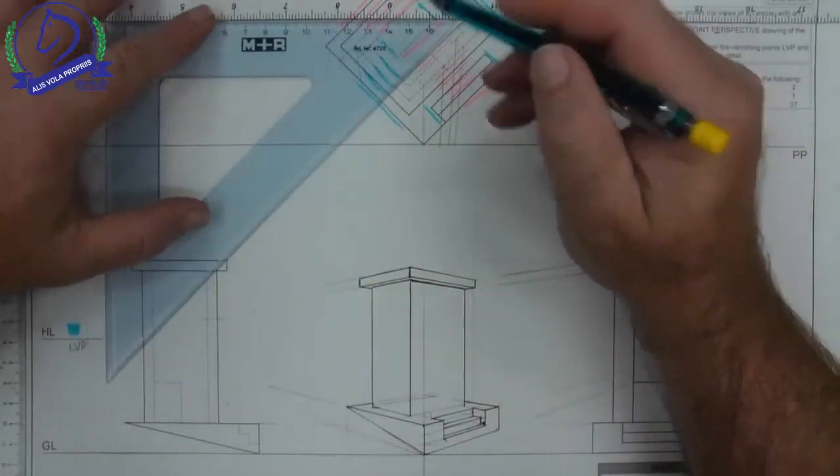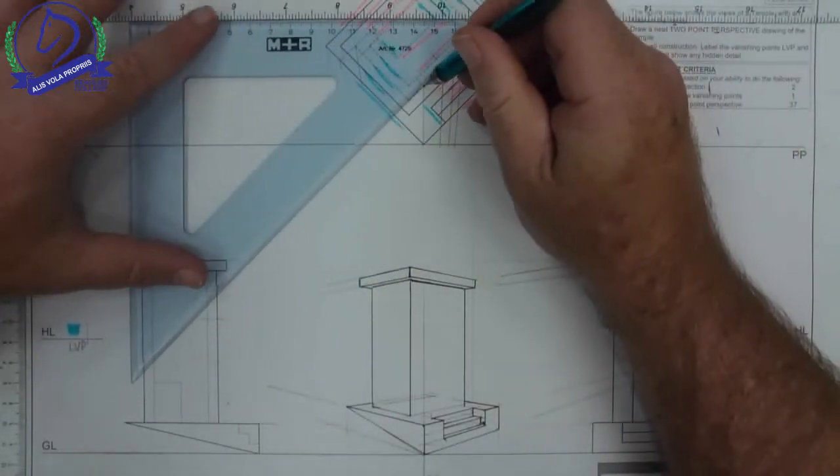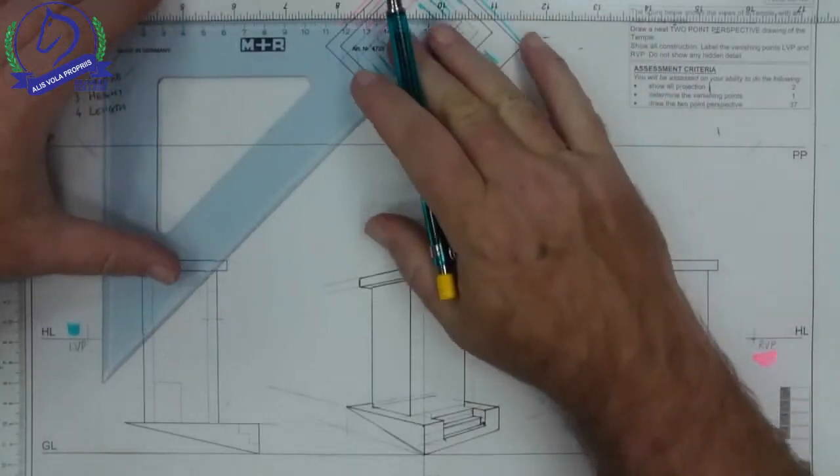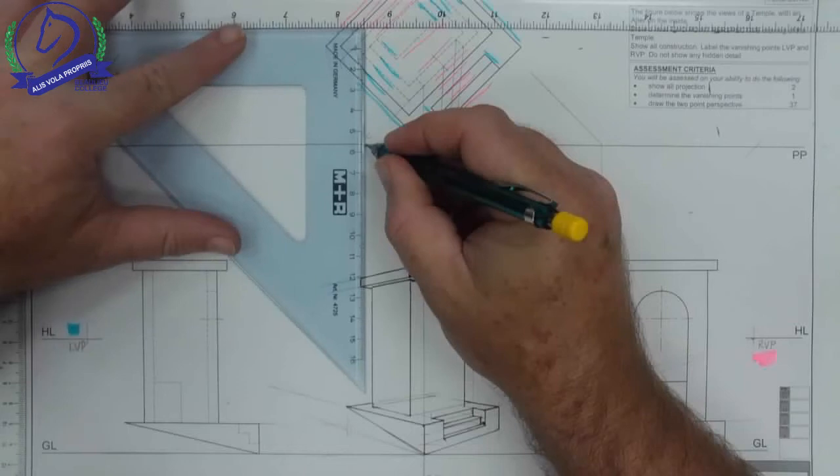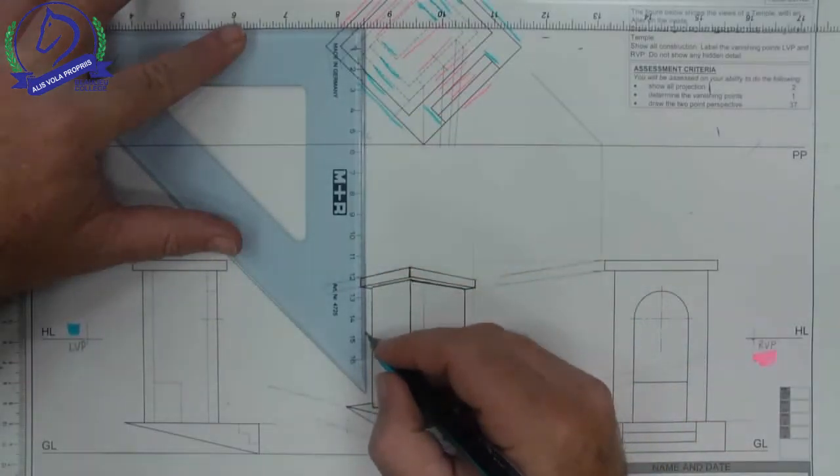So let's project this across here. So that'll be my false center. Take it down to the height that I'm going to need.